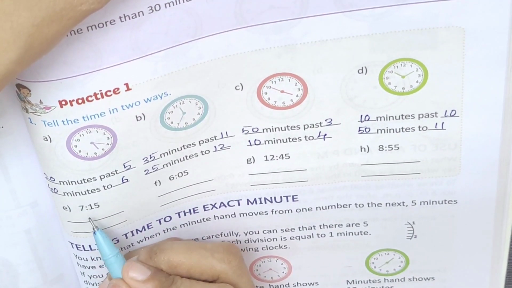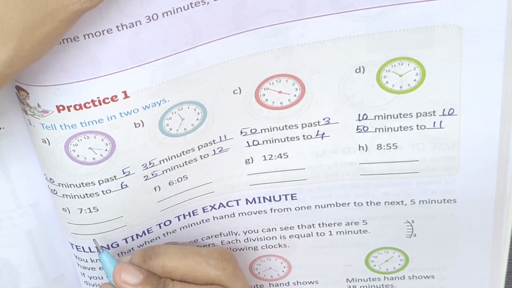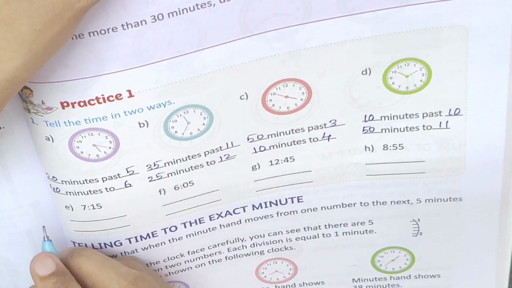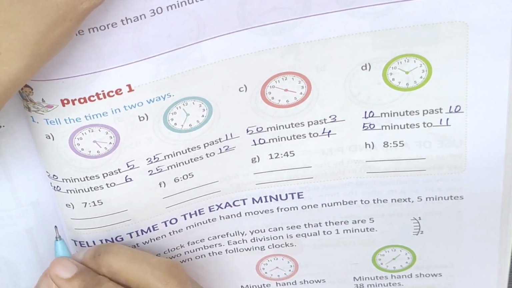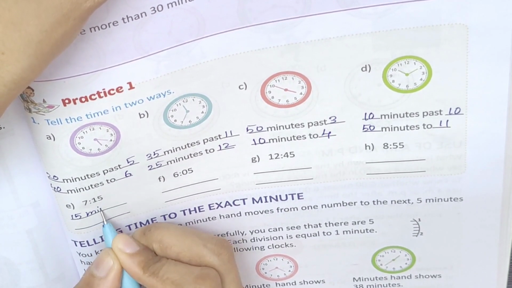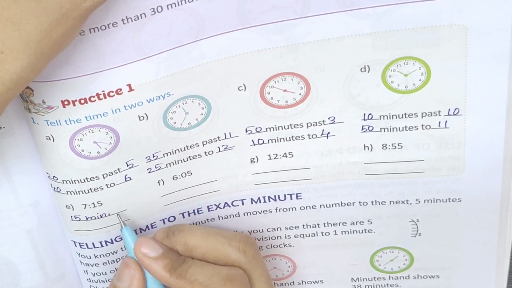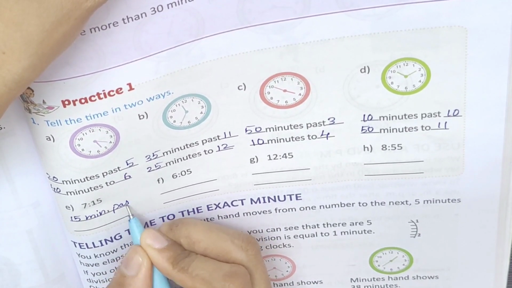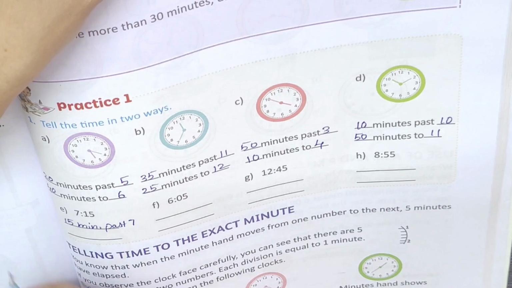Okay, next 7:15. How to do this, 7:15? 15 minutes past 7.